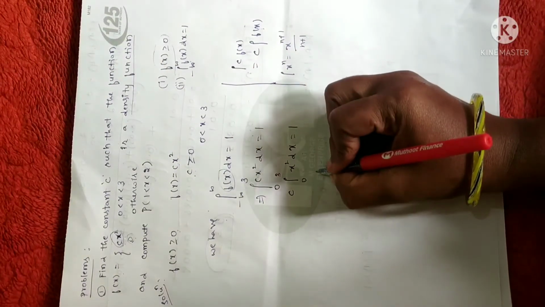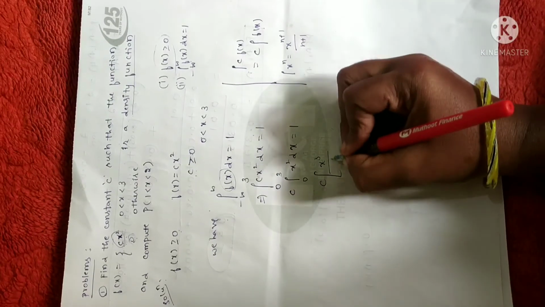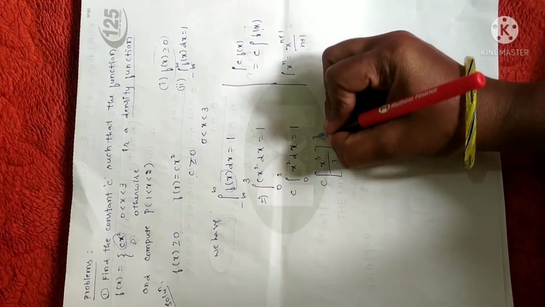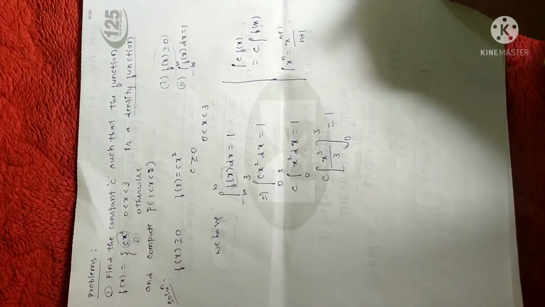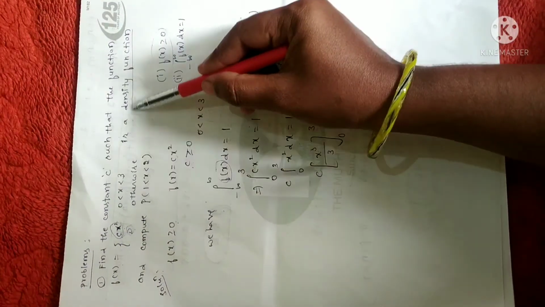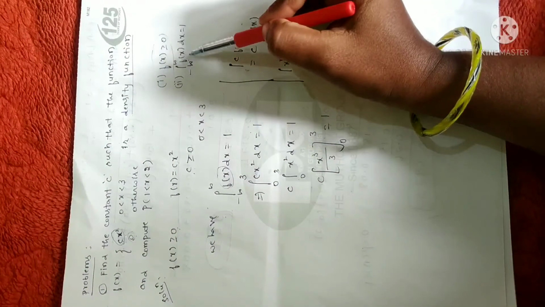So I'll just keep c as it is. The integration of x square is x cube by 3. Again, these are definite integrals, we have limits here, so 0 to 3, which is equal to 1. Here we need to find the value of c, that is why I'm writing this. Why? Because it is clearly mentioned in the problem itself that this function f of x is a density function. So if it is a density function, it should satisfy two conditions.